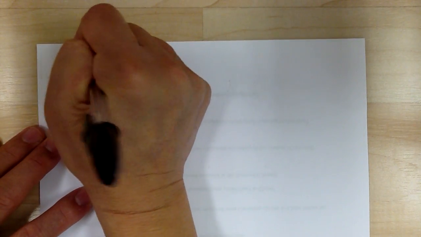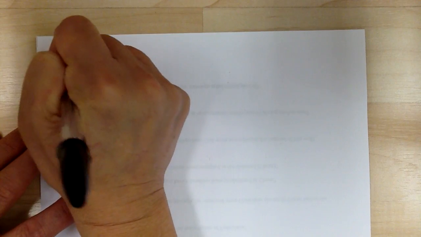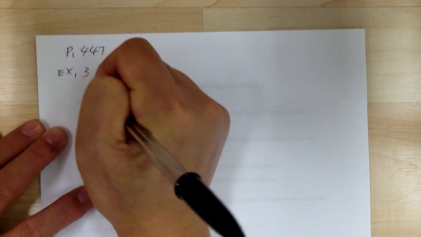So this is something new, so it takes a little while to get used to, but after you practice and get used to it, it's not that bad. So that was breaking it down. Now you're going to do the opposite direction. You're going to put them together.